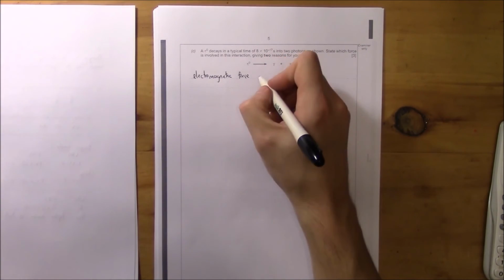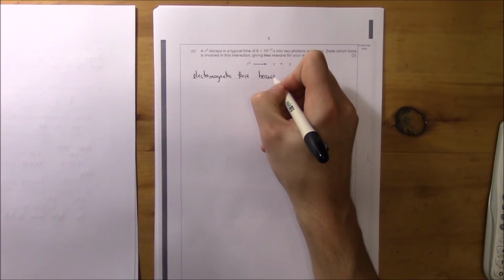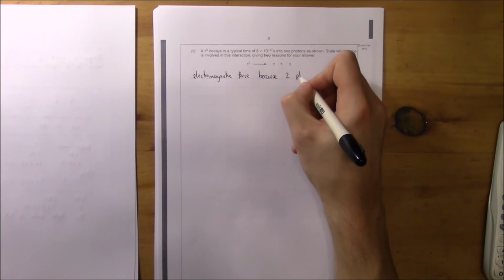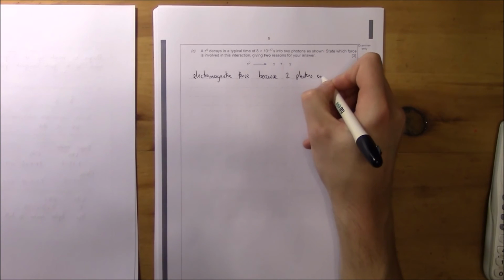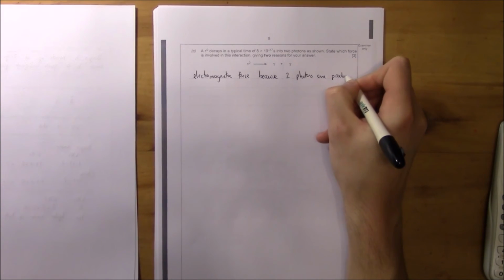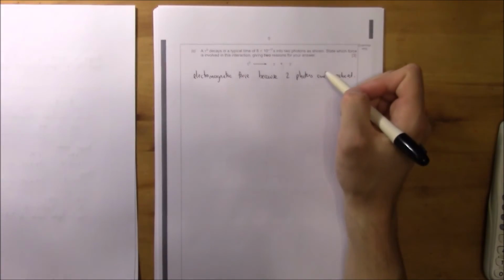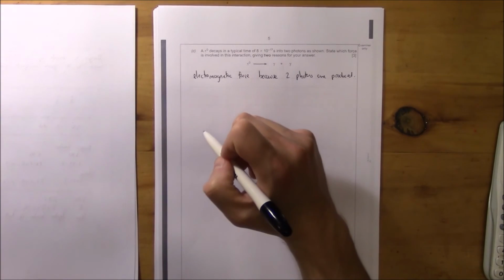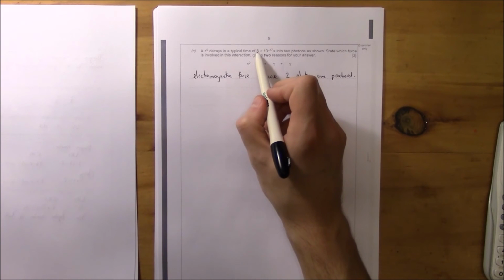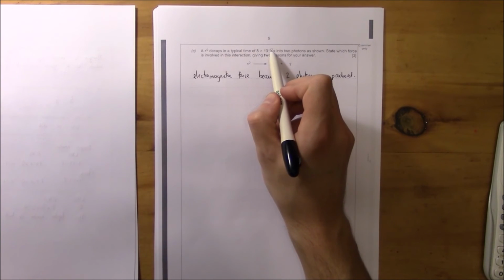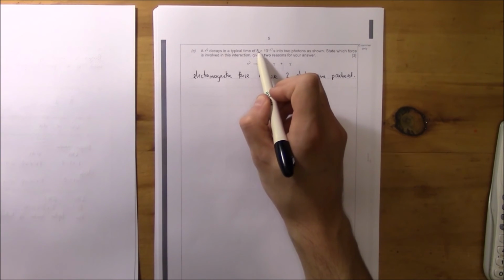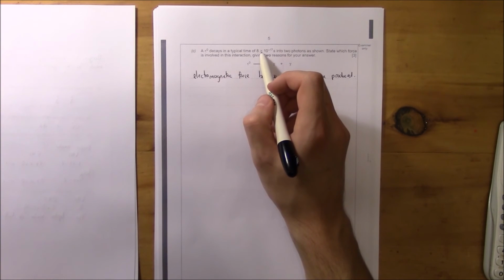Give 2 reasons. Because 2 photons are produced. That's the first of the 2 reasons. And the second reason is because we need to look at this time period here. If it were the strong force, it's far too long.